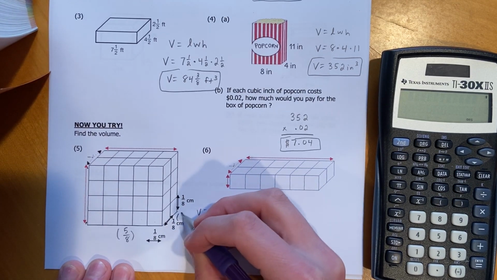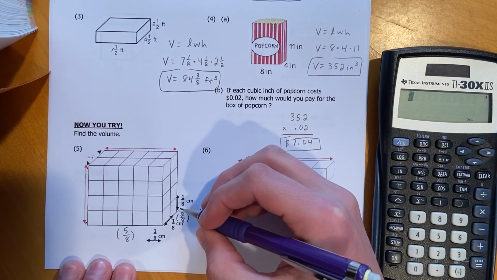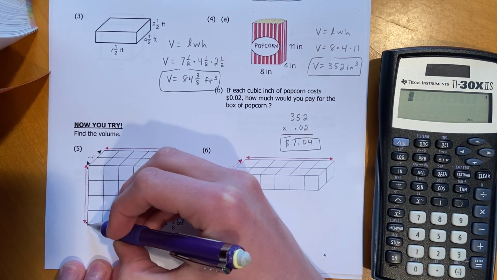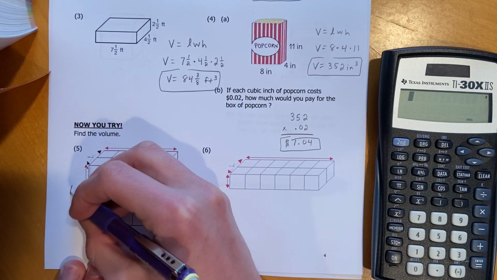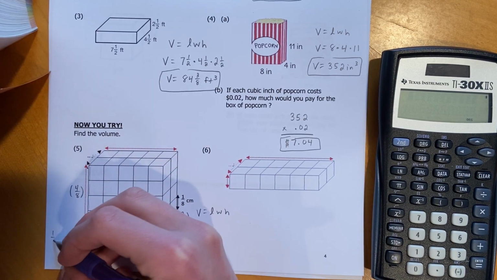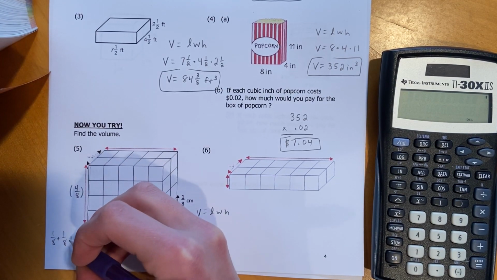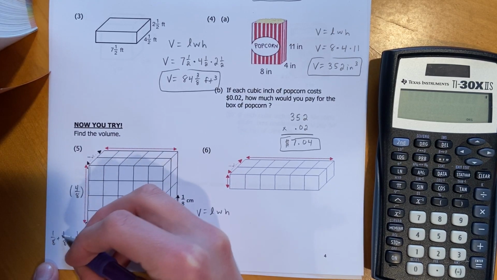So I'm going to call that 2/8. And the height, I'll write it over here, is 1, 2, 3, 4 cubes high. So that's 4/8.